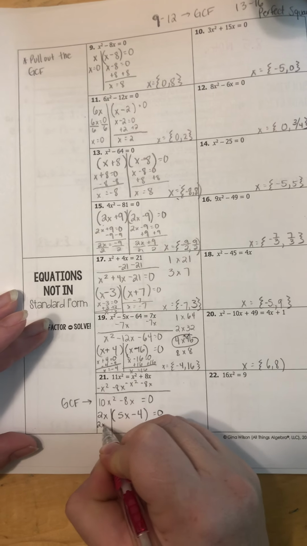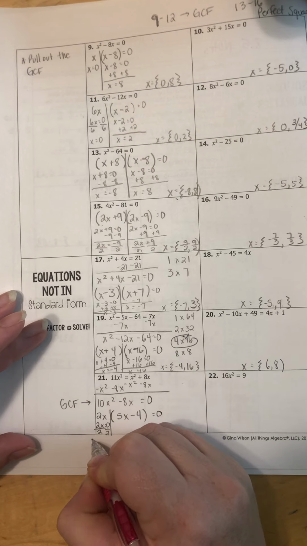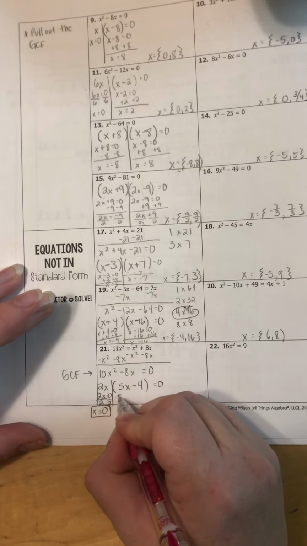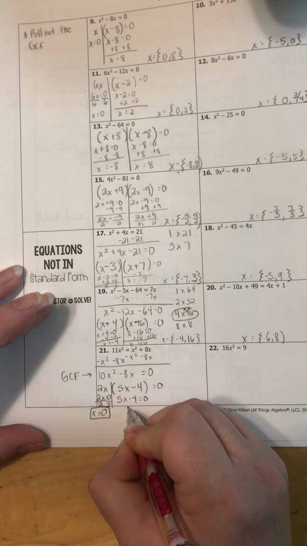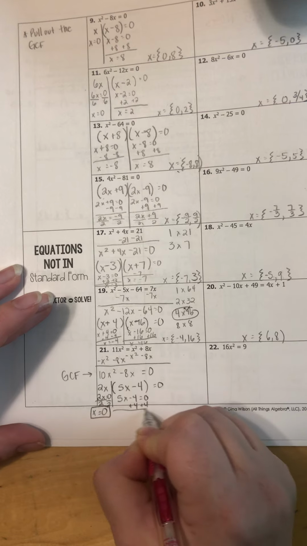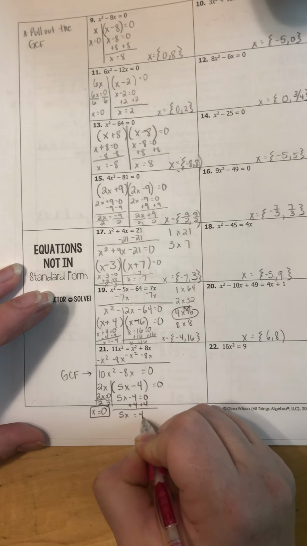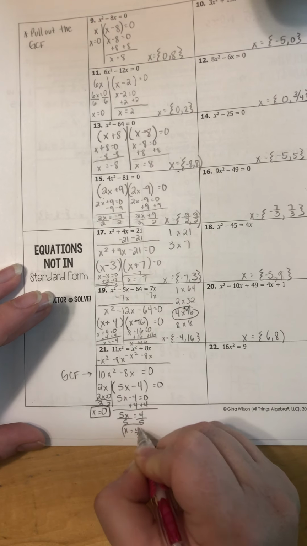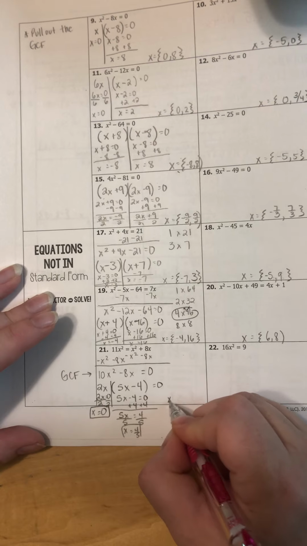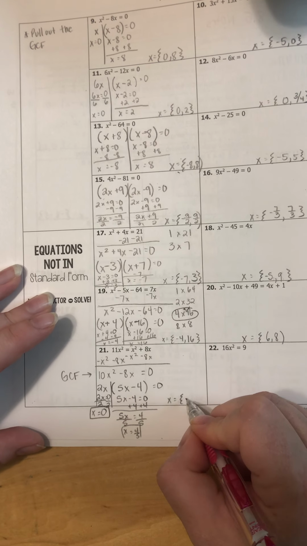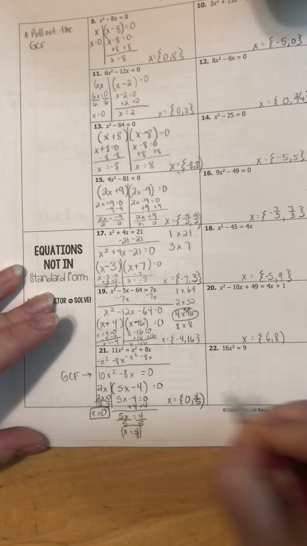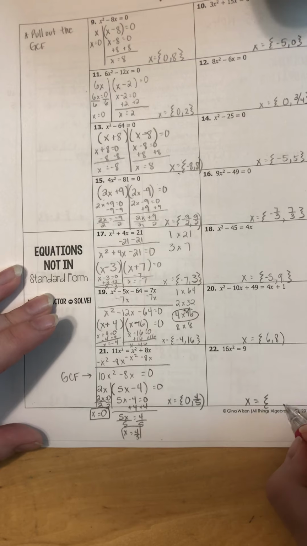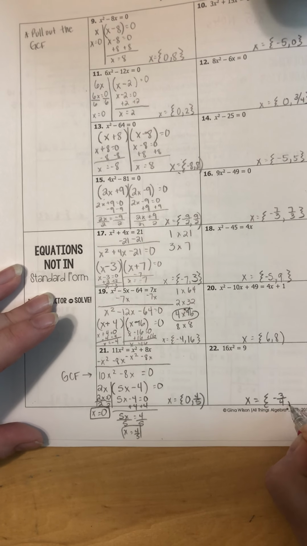So this one's 2x equals 0, divide by 2, x equals 0, and then 5x minus 4 equals 0, add 4, so I get 5x equals 4, divide by 5, so x equals 4/5. So my answer is x equals 0 and 4/5. This one, same way, you're going to get x equals negative 3/4 and 3/4.